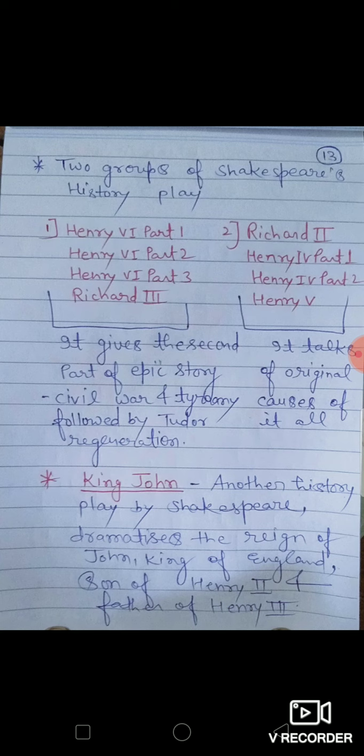When we talk of the name John, it makes us confused with several other works in English literature. So we'll have to understand what are those other works which seem somehow similar to this word.